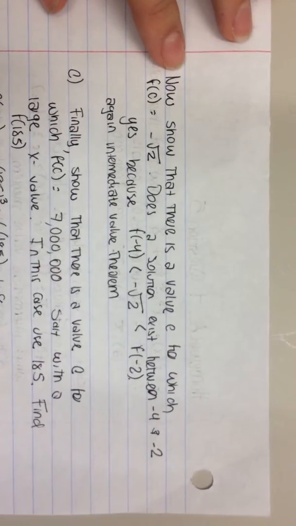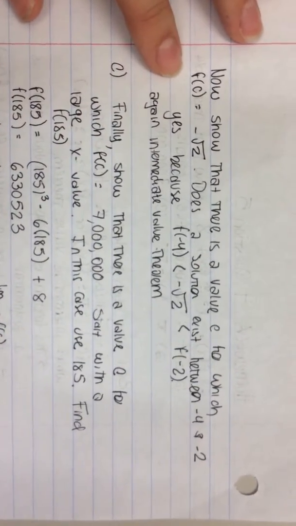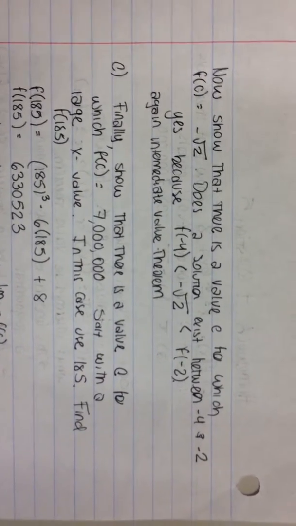Now, show that there is a value of c for which f of c equals negative square root of 2. Does a solution exist between negative 4 and negative 2? That means yes, because negative square root of 2 is between the values f of negative 4 and f of negative 2. So the negative square root of 2 would be between those two values, and again, the intermediate value theorem will tell us that this value does exist.